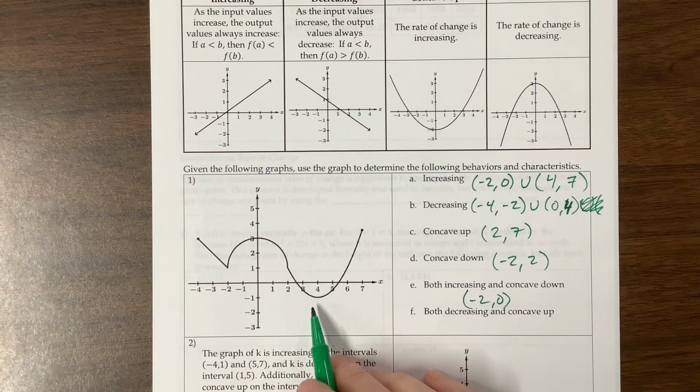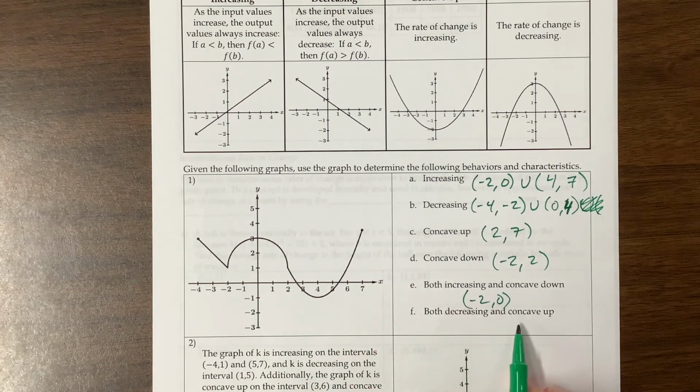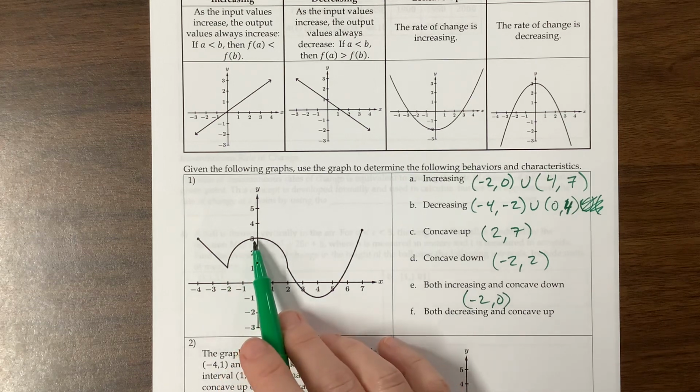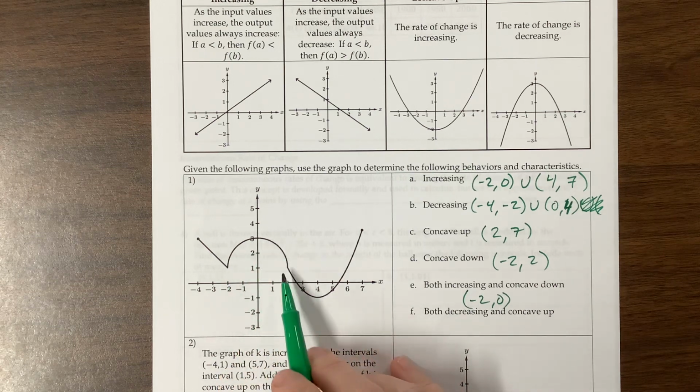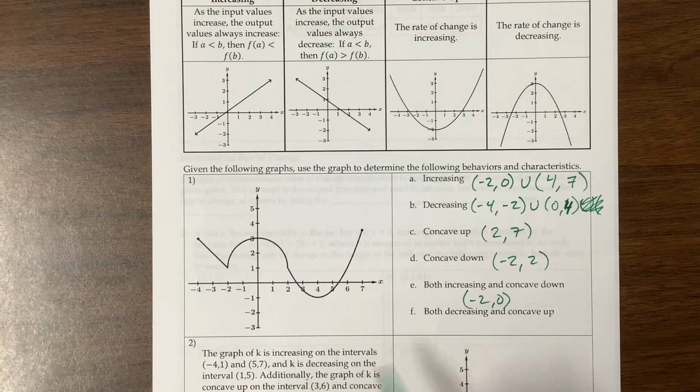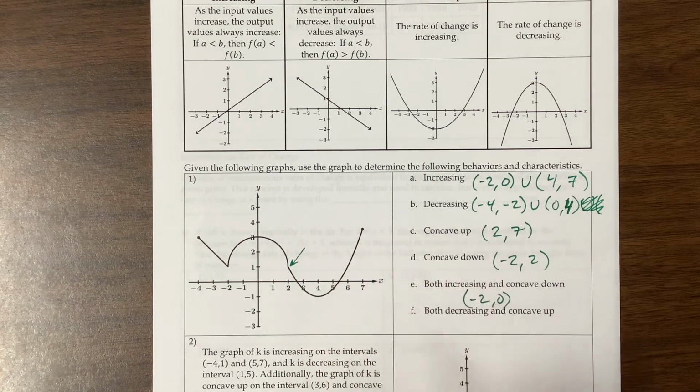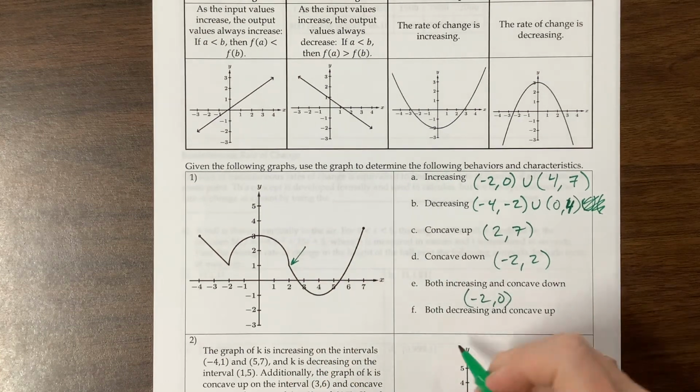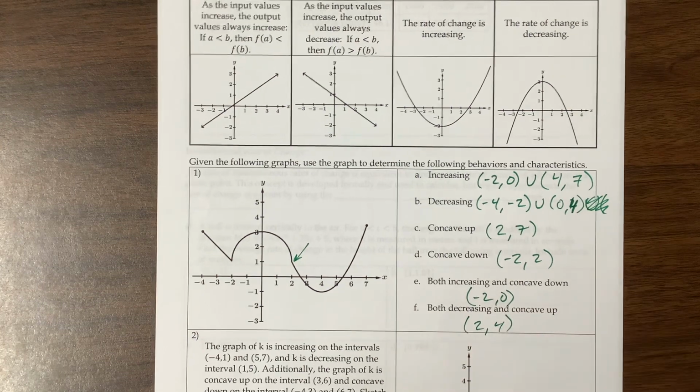If I look at it, okay, it's increasing over here, but over here it's concave up. So that's no good. Both decreasing and concave up. So it's decreasing here, but it was concave down. It's decreasing here, and it's concave up. So this we would call an inflection point where it's changing concavity. What did I just say? So from 2 to 4.